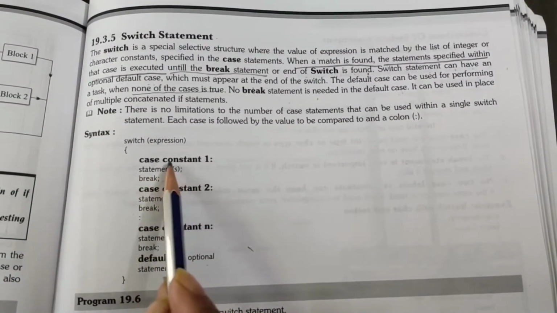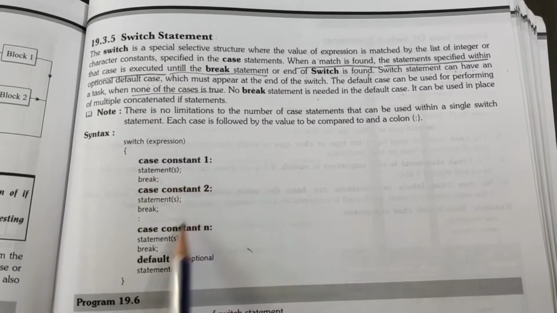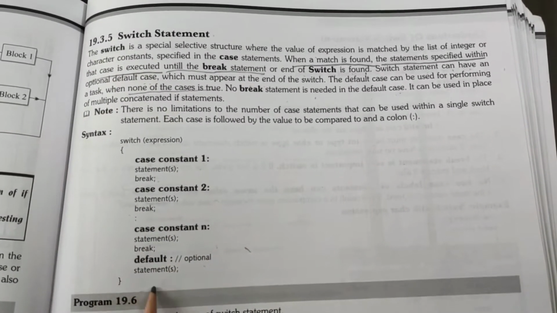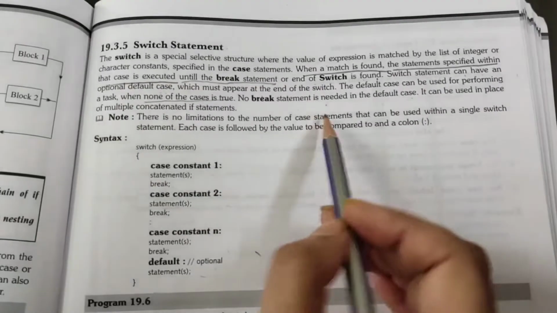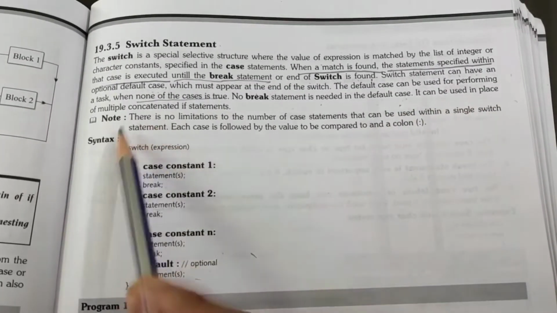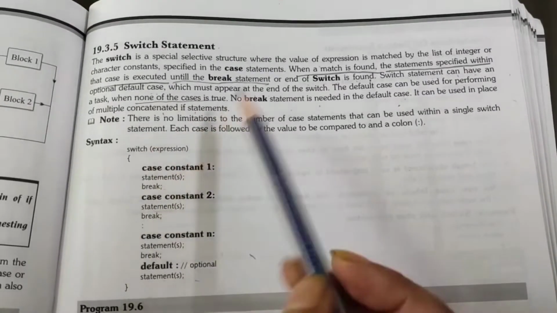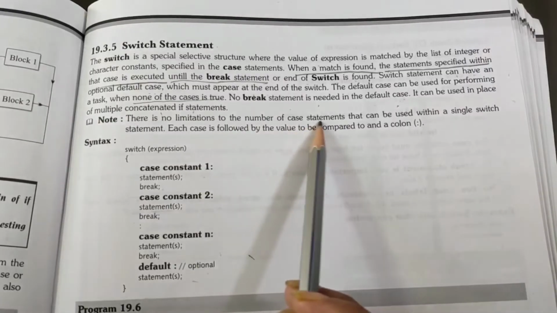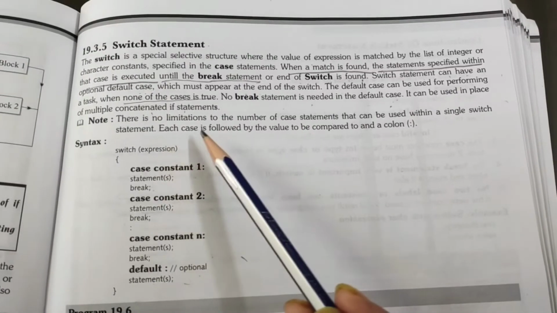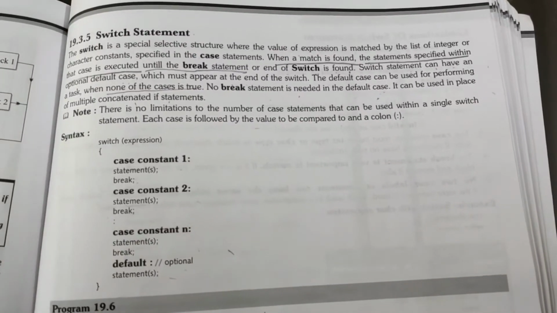Like if case 1 is true and I'm not using a break statement, then automatically after the first statement, the second will execute, then the third, then n number of statements, and in the end the default statement will also execute. No break statement is needed in the default case. It can be used in place of multiple concatenated if statements. One note: there is no limit on the number of case statements that can be used within a single switch statement. Each case is followed by the value to be compared and a colon. Let's consider the example here.